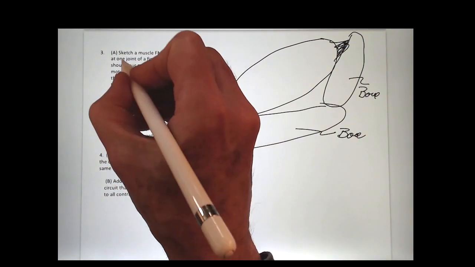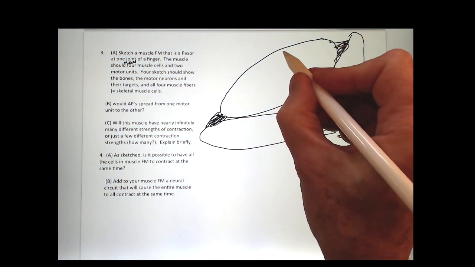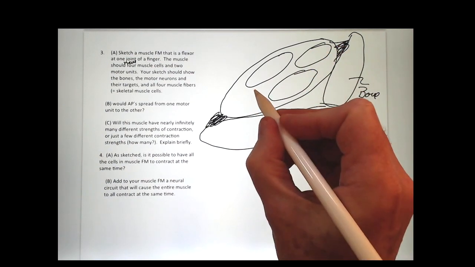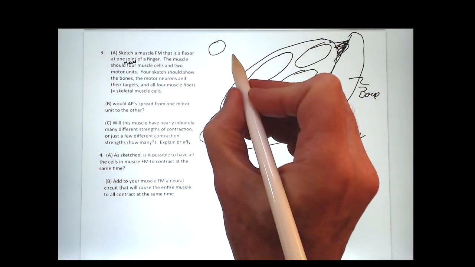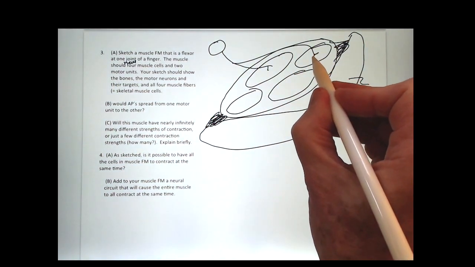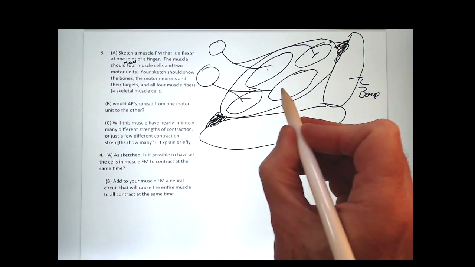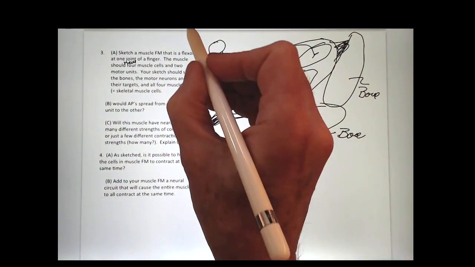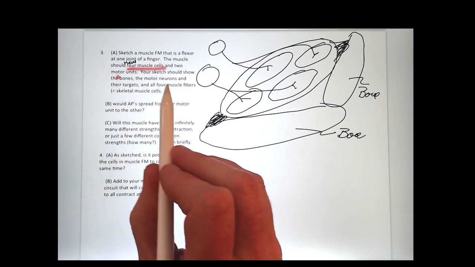And the muscle should have 4 muscle cells and 2 motor units. So here's 1, 2, 3, 4. And I will do motor unit 1 and a branch over here, and motor unit 2 and a second axonal branch there. So now we have 1 muscle with 4 muscle cells, 2 motor units.